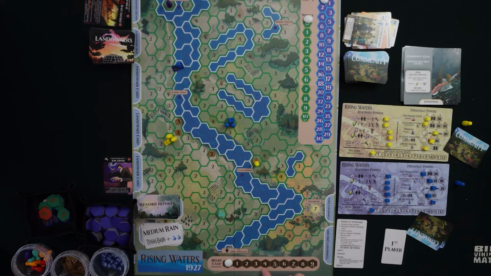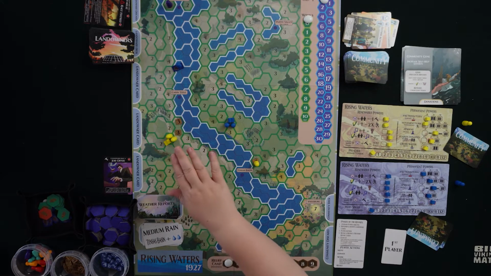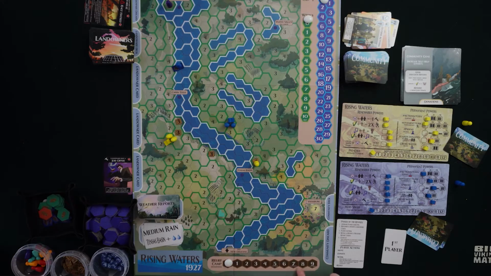And the reason that you're going to do that is if you pull a relief camp card out of the landowners deck, your number of donations to the relief camp are going to affect whether that's a relief camp that's controlled by the landowners or a relief camp that's controlled by you. And you definitely want it to be controlled by you. It's much nicer that way.